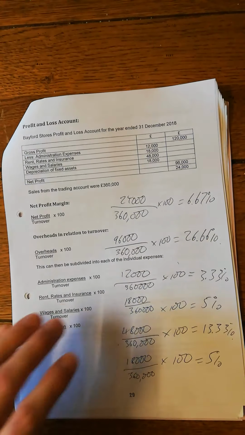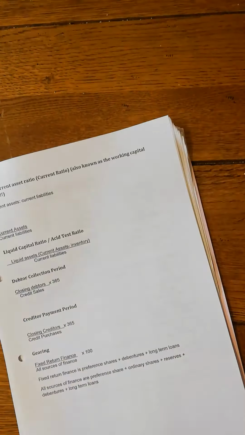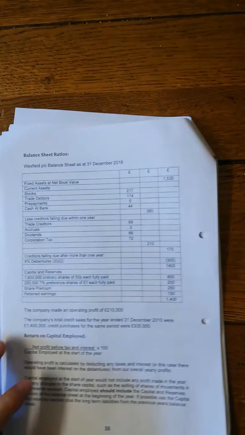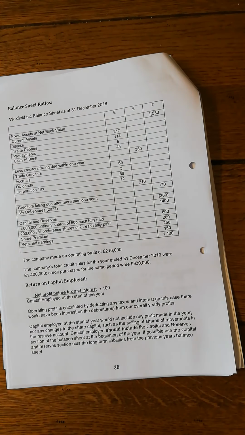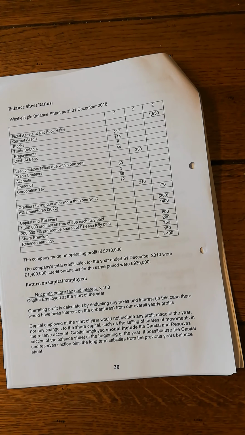So they're the profit and loss ones, and the trading account ones. We're going to have a look at some ratios for the balance sheet now. We're going to start off with return on capital employed. Okay. So there's quite a lot of information on page 30. Make sure you read that through. We'll talk about them as we go through this now.